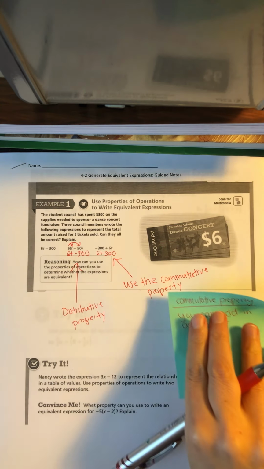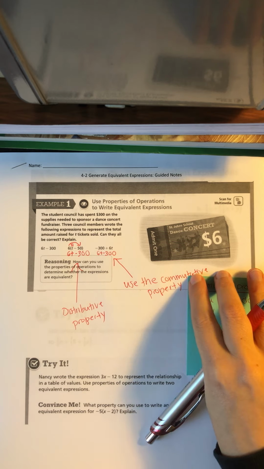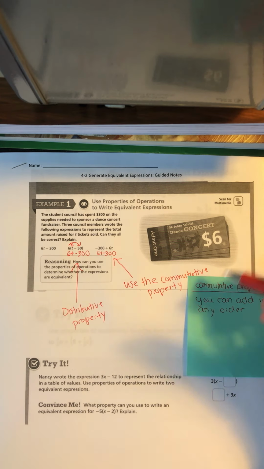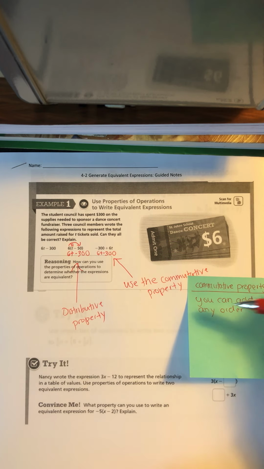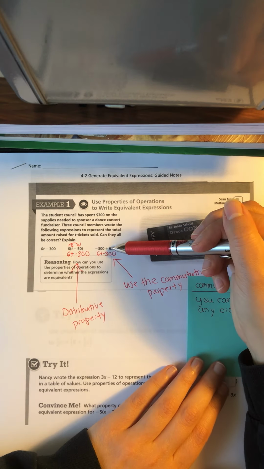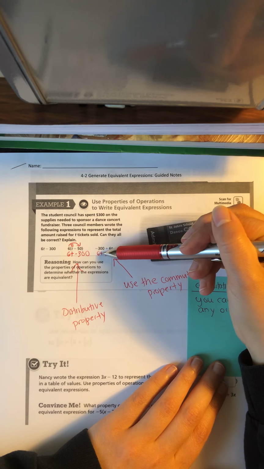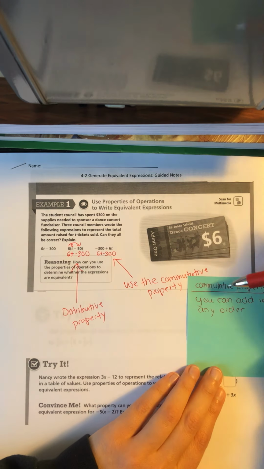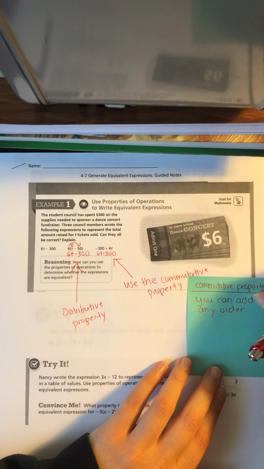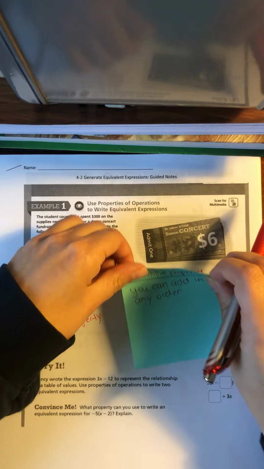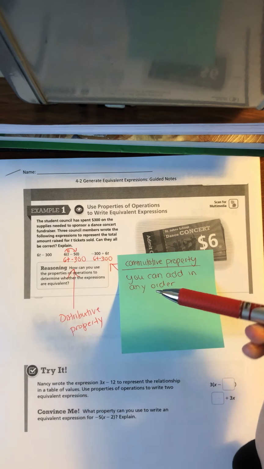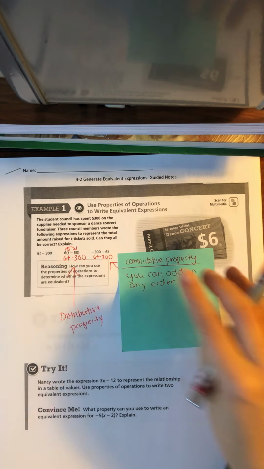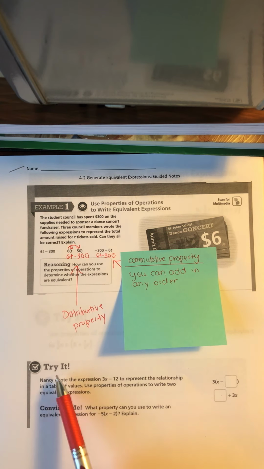And I'm just going to add a sticky note here with what the commutative property is. Make sure you write this down. Commutative property, you can add in any order. That's what it means. So basically, we took 6t and we just moved it in front and took the negative 300 and moved it over here. So commutative property says that you can add in any order you want. Put it right here. And then that was basically our original. Okay, so they are all the same. They're all correct.